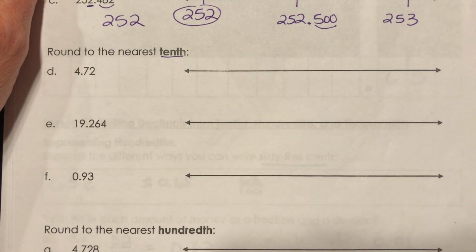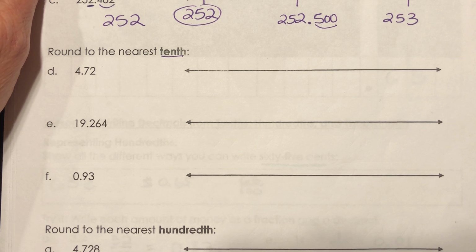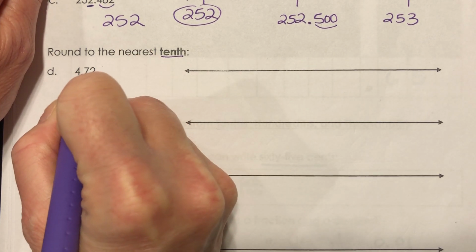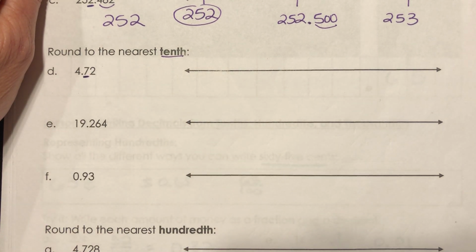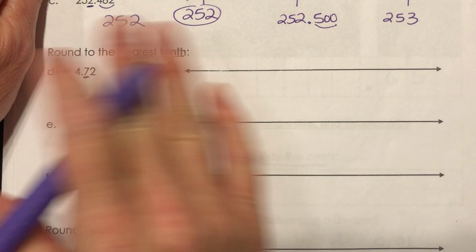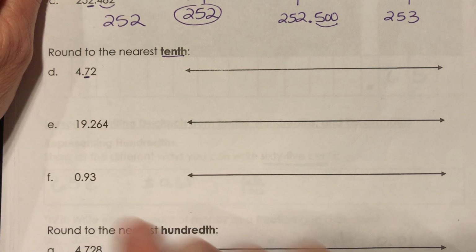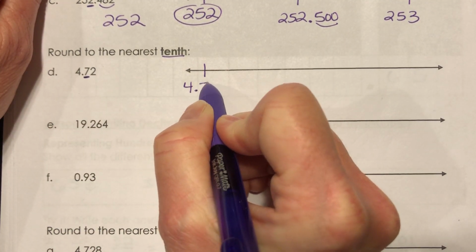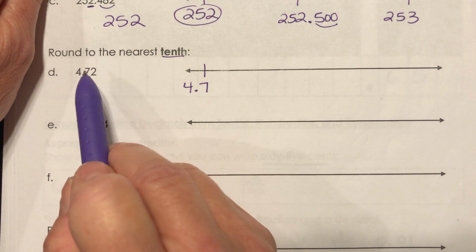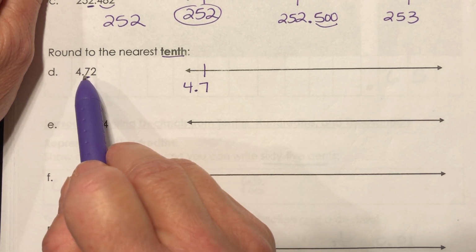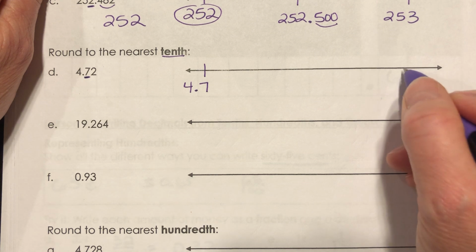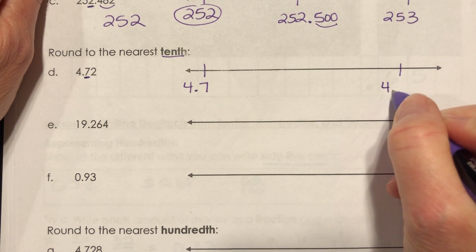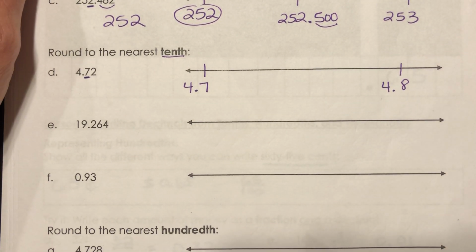tenth. So that means we're going to do the same process, but this time we're looking at the number that's in the tenths place. This 7 is in the tenths place, right? So if I'm rounding to the nearest tenth, I can kind of forget all the things that are after that. This is either going to be 4.7, or what's 1/10 added to 4 and 7/10? That would be 4 and 8/10, so 4.8.